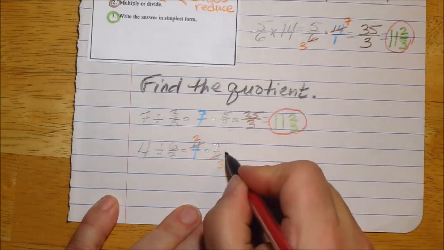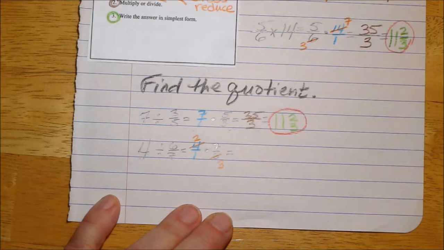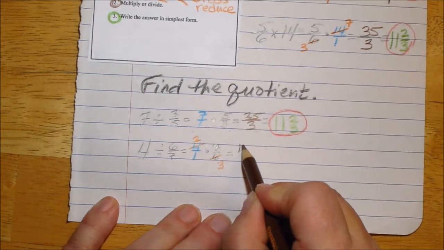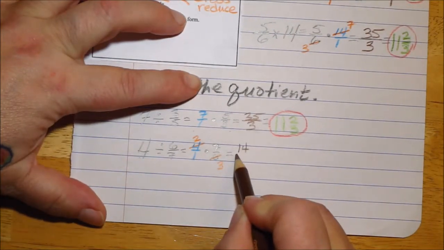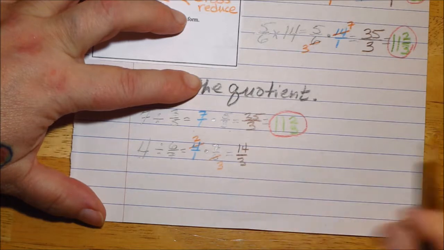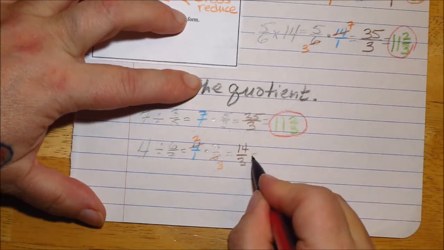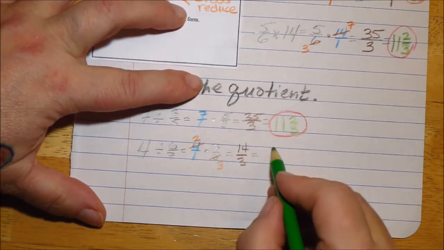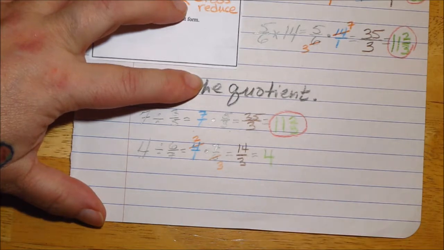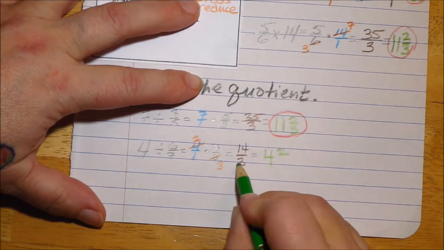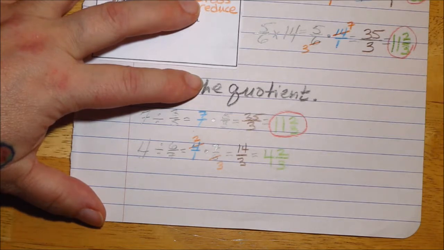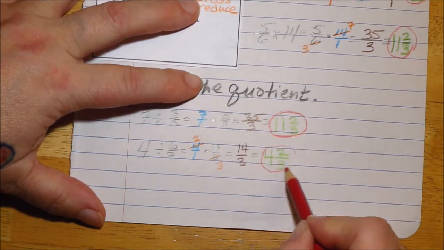All right, so next is to multiply these, even though it's a division problem. We now are multiplying. 2 times 7 is 14 over 1 times 3 is 3. This is an improper fraction, so I know I have to turn it into a mixed number to be fully simplified. 3 can go into 14 4 times. I know that because 3 times 4 is 12. That leaves me with 2 left over, and I scooch over the denominator, and I get an answer of 4 2/3. And I circle that with my red pencil.